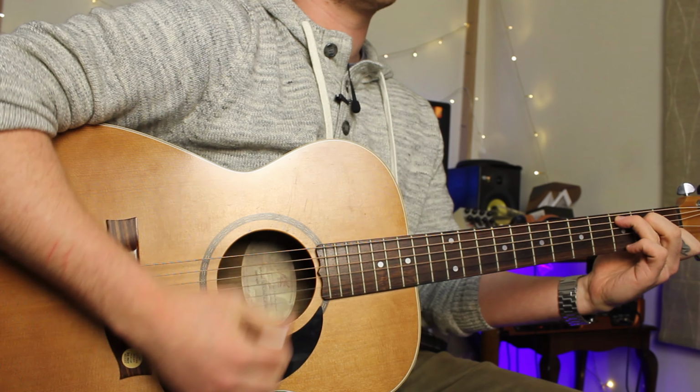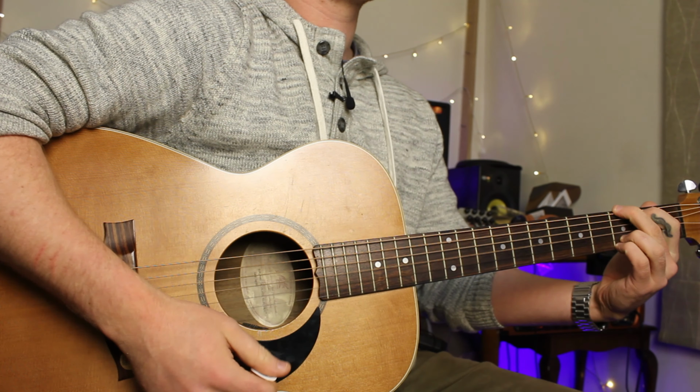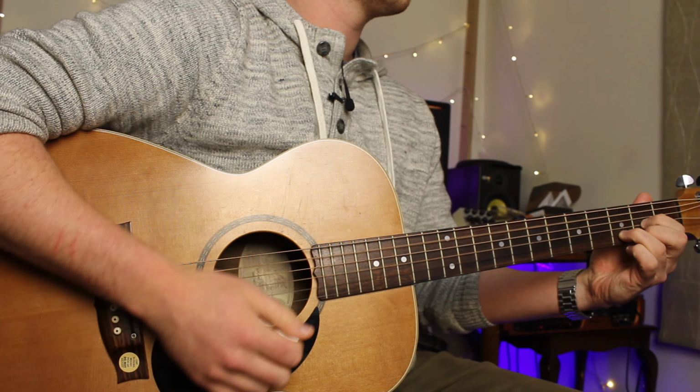It really does give your songs a lot more character than just playing and sort of leaving a lot of space. Strumming patterns will really help bring your strumming to life.